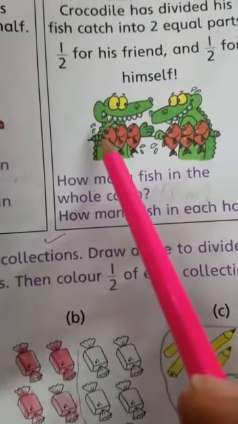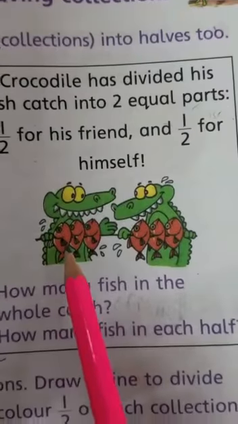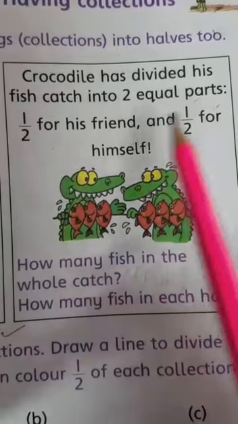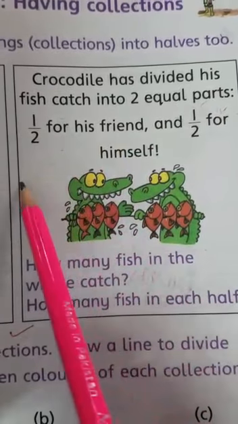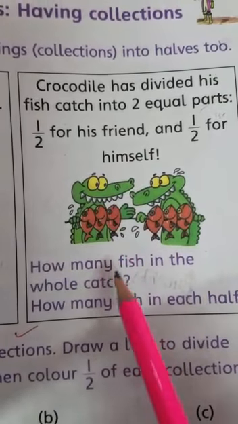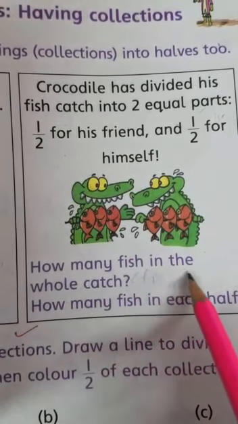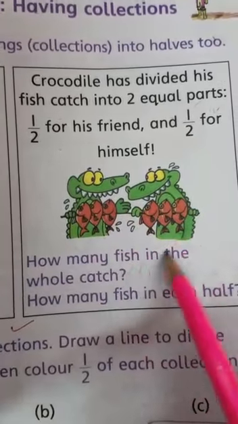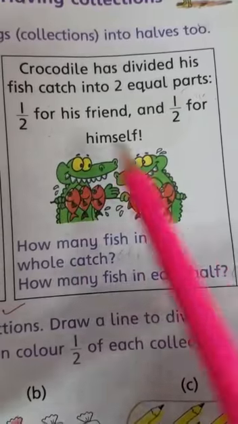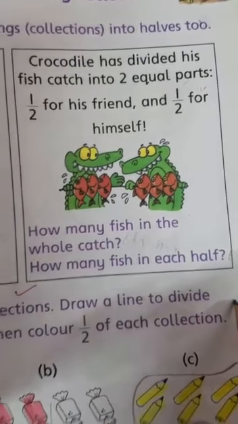Now let's come to our next question. Crocodile has divided his fish catch into 2 equal parts. Half for his friend and half for himself. So, how many fish in the whole catch? How many fishes are there? You have to count it and write it down here. How many fish in each half? You have to write it down here.